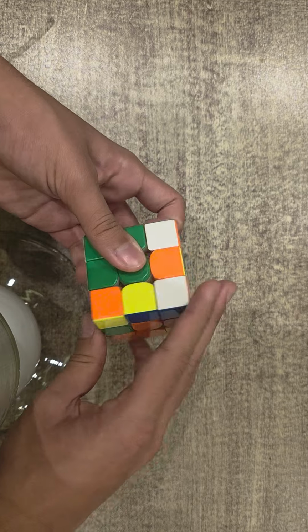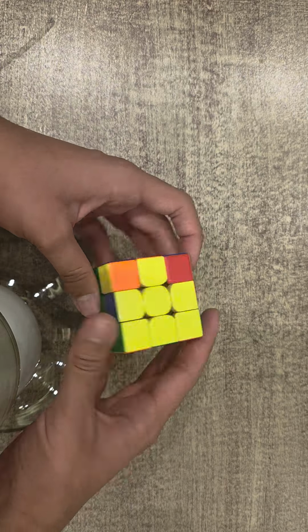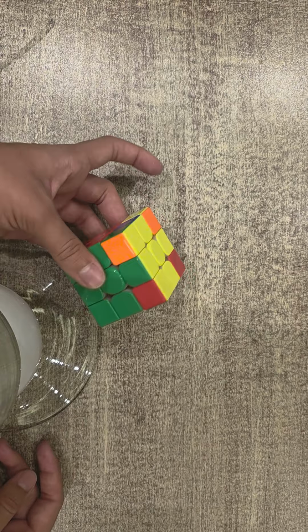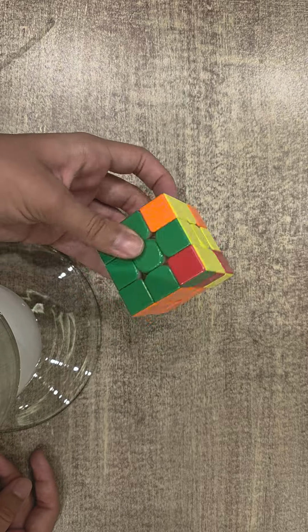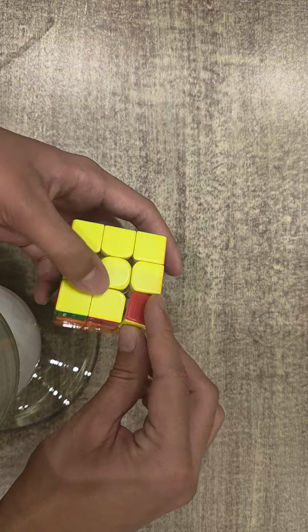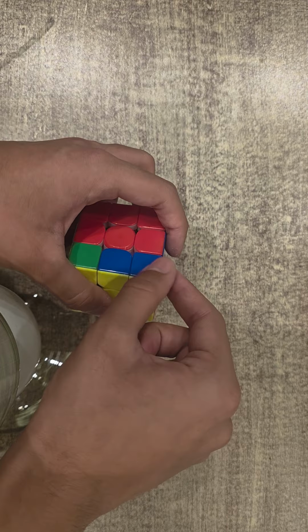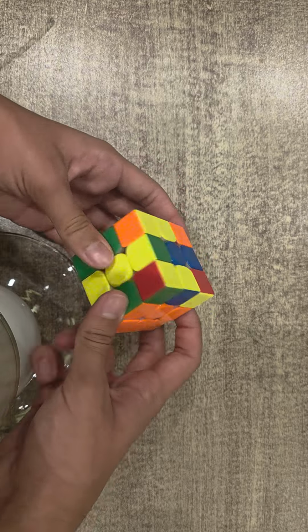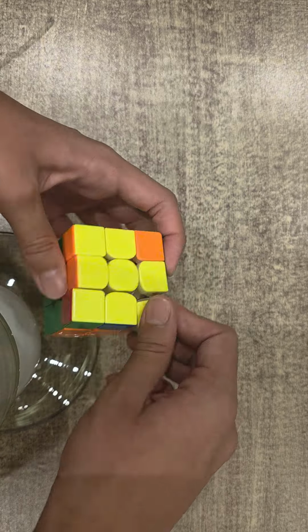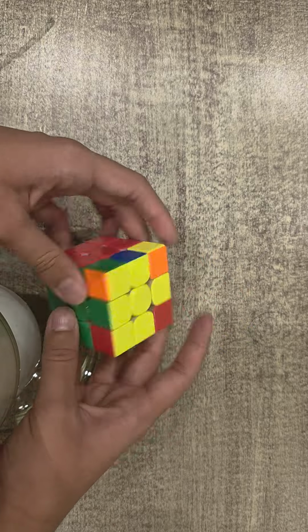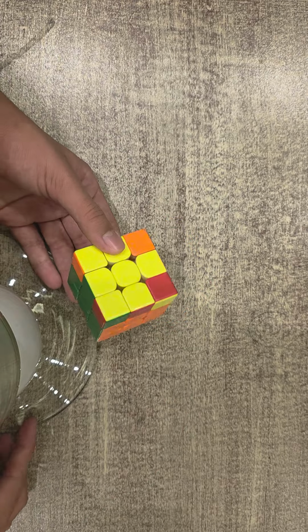So let me set up the next case of this video. So this is the same thing but mirrored. You can imagine the corners twisting, and you can see that there's a block on the left side, unlike in the previous case where you had the block on the right side. There we go. Now there are two options.